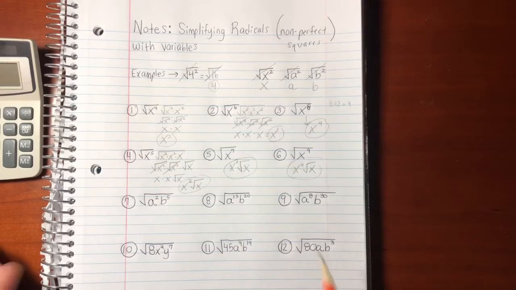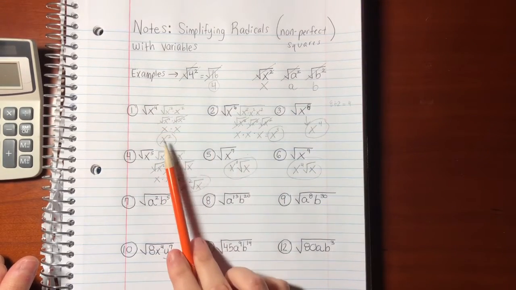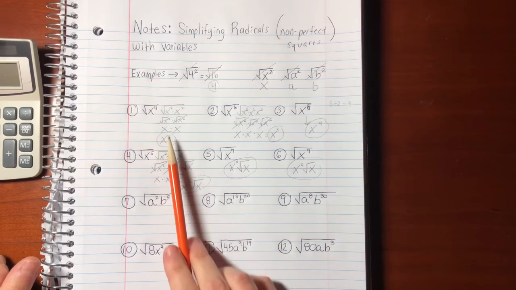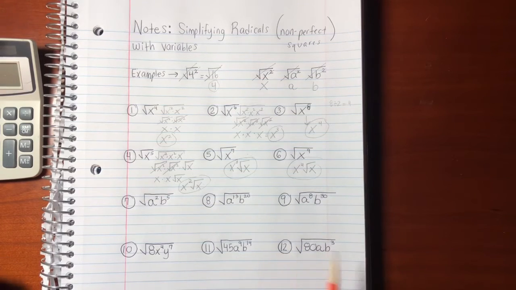Okay, so here's your idea. Anytime it's an even number, you're not going to have any x left under the radical. It's just going to be whatever that exponent is divided by 2. And then anytime you have an odd number, you're going to at least have that base left over under the radical.